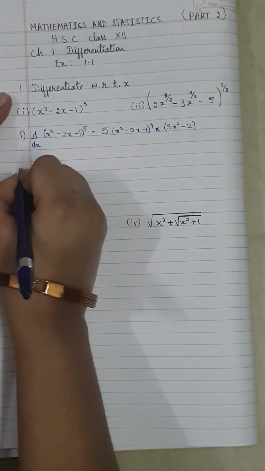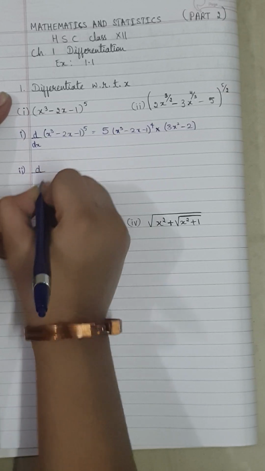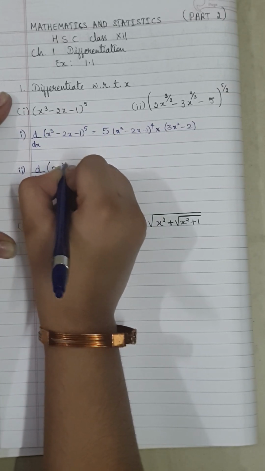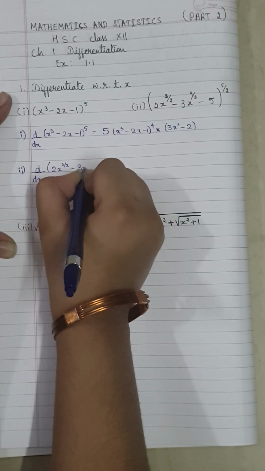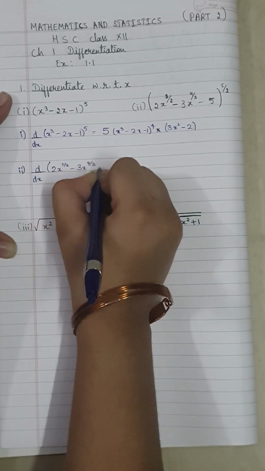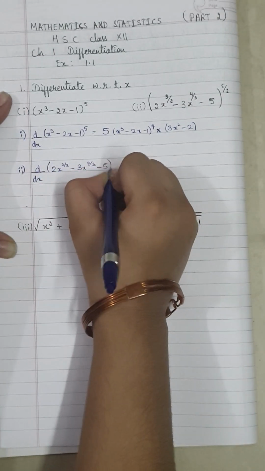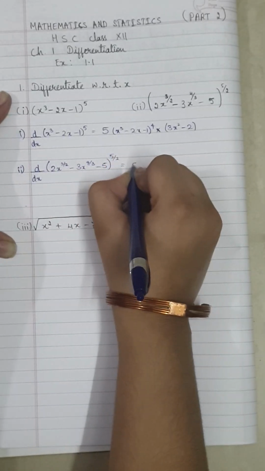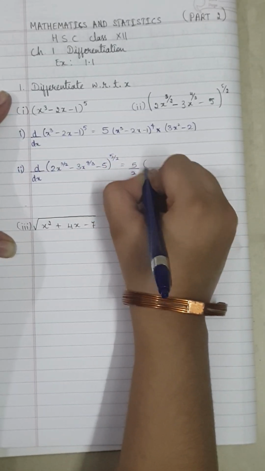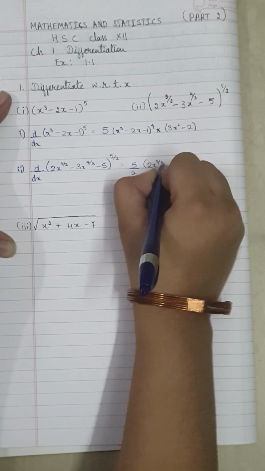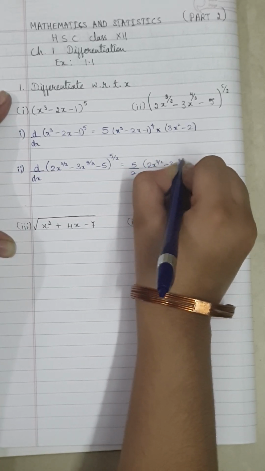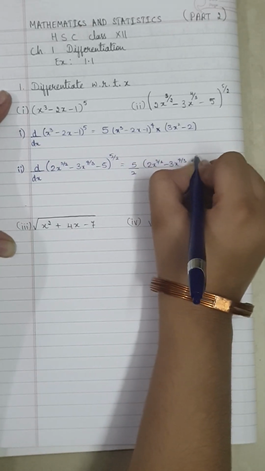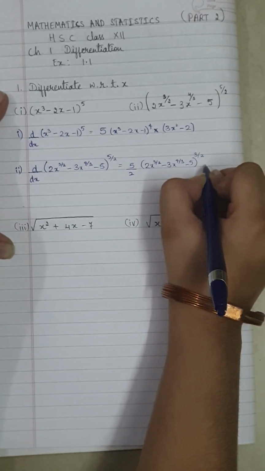Moving on to the second question, you have to differentiate d by dx of 2x to the power 3 by 2 minus 3x to the power 4 by 3 minus 5, the whole to the power 5 by 2. The differential of this, 5 by 2, will come here on the outside. Then you have 2x to the power 3 by 2 minus 3x to the power 4 by 3 minus 5 to the power 5 by 2 minus 1, which will be 3 by 2.